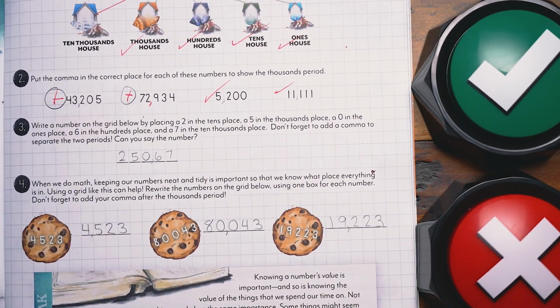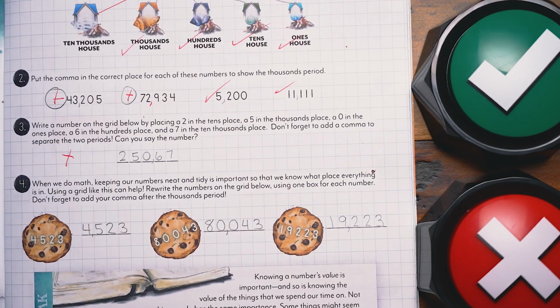Write a number on the grid below by placing a 2 in the tens place, a 5 in the thousands place, a 0 in the ones place, a 6 in the hundreds place, and a 7 in the 10,000 place. Don't forget to add a comma. Can you say the number? Did we do this question correctly? No.